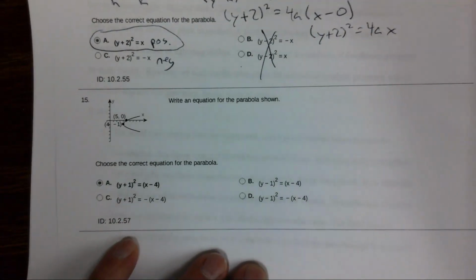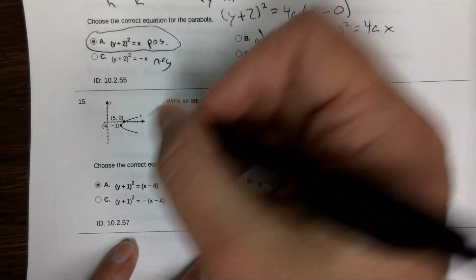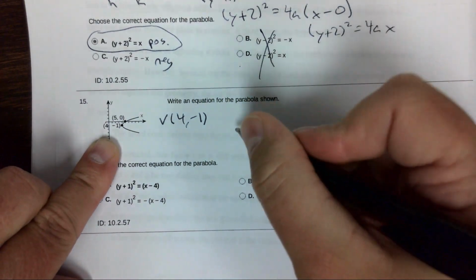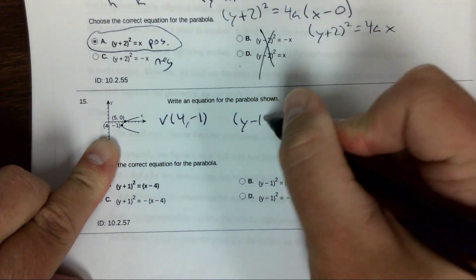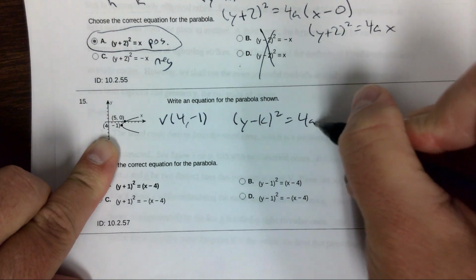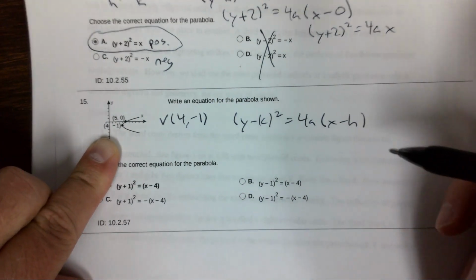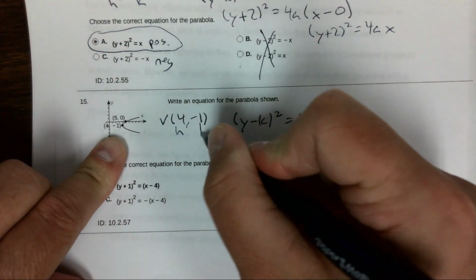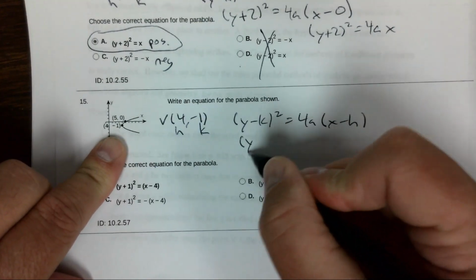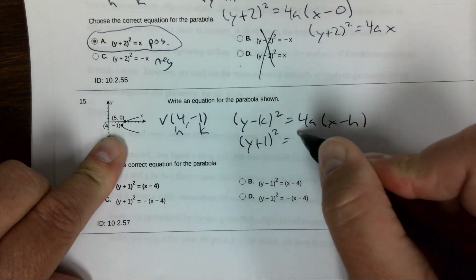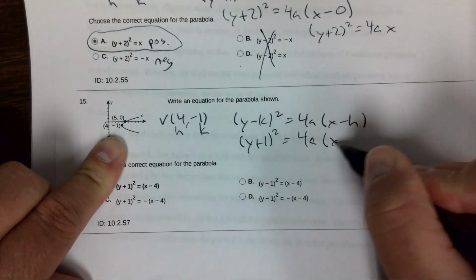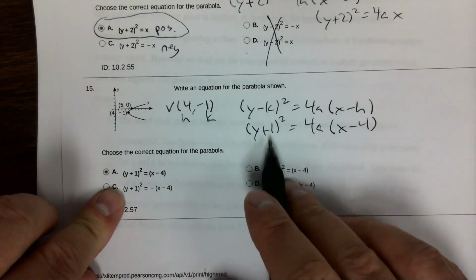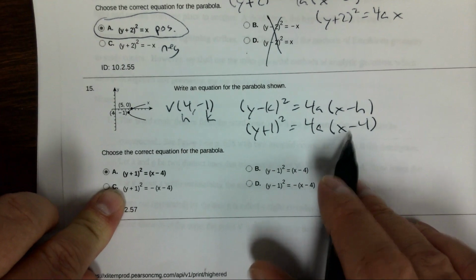So then for this one, we know your vertex is at 4, -1. And so let's just get into it. y minus k squared equals 4a times x minus h. This is your h, this is your k. And so we need the one with plus and a positive.